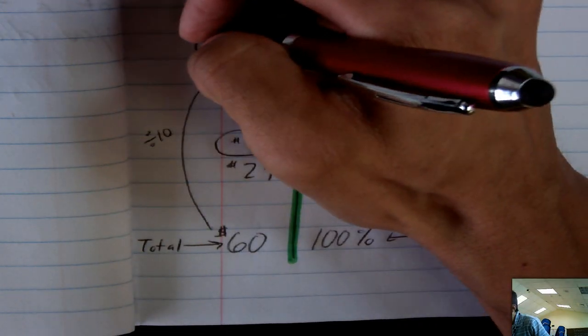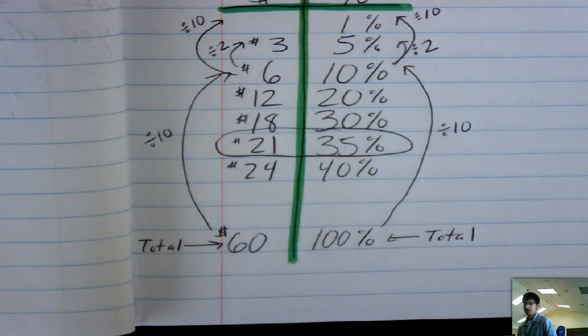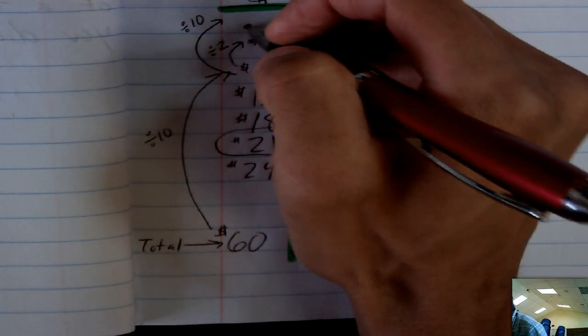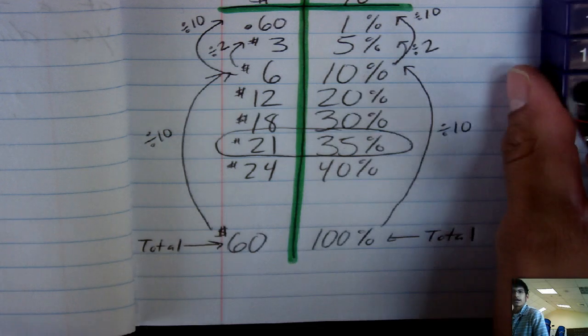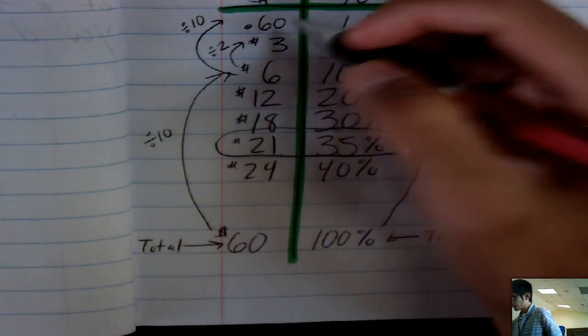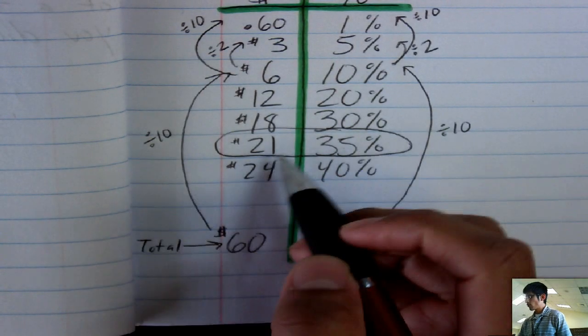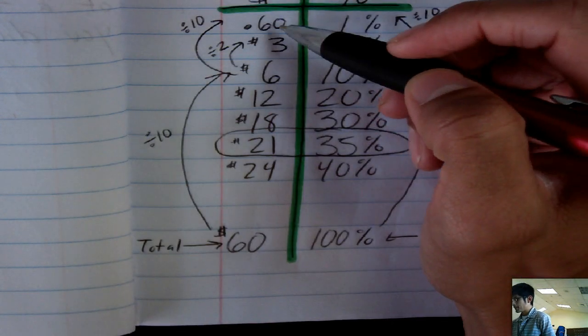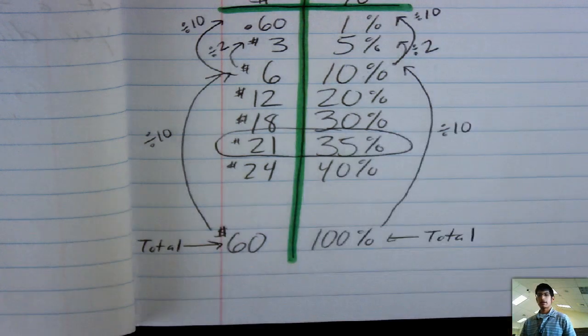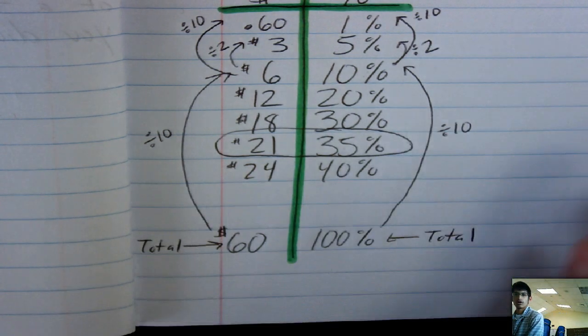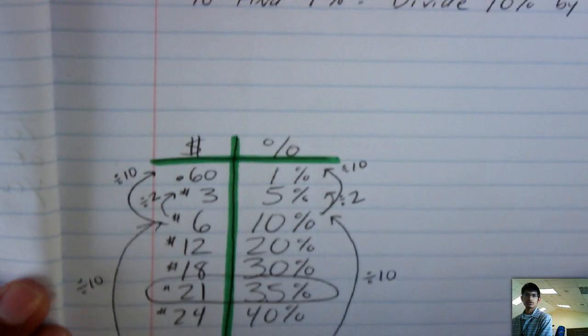$6 divided by 10 would be 60 cents. So 1%, if I had one tiny block that was worth 60 cents and I had 35 of those, another way to find my answer would have been to multiply 60 cents times 35, and I would have got my answer $21. So I want you guys to go ahead and write that in your notes.